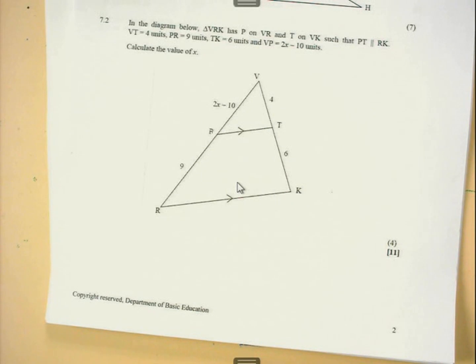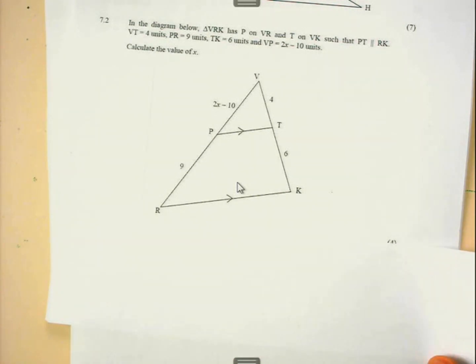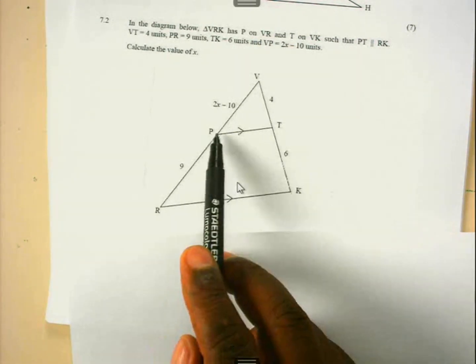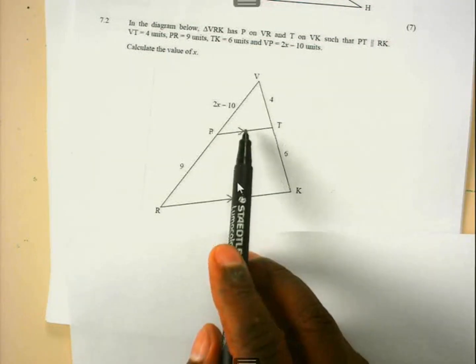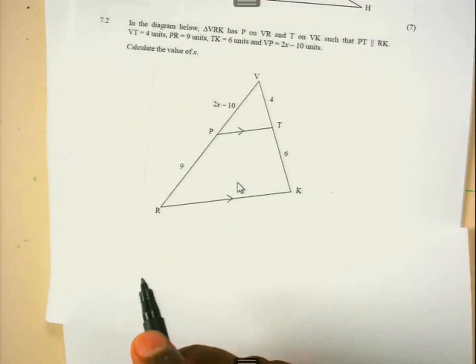Calculate the value of x. Maybe I should take you through this one because I'm just welcoming you into grade 12 work. So, the proportionality theorem. Remember, the proportionality theorem states a line parallel to a side of a triangle cuts the other two sides so as to divide them in the same proportion.